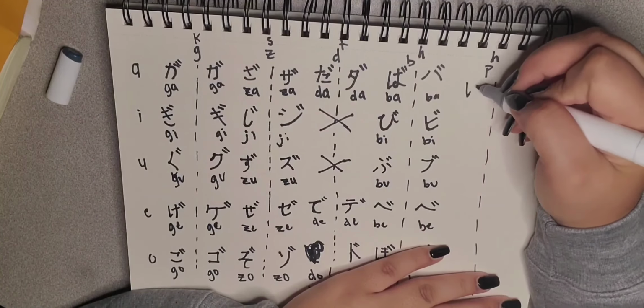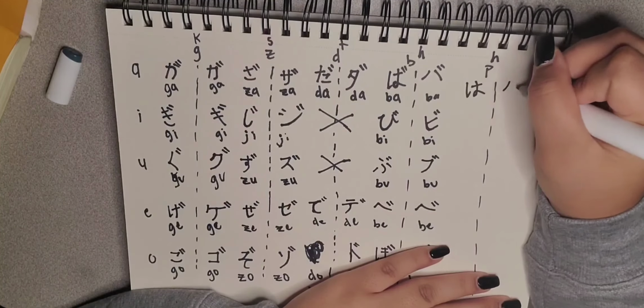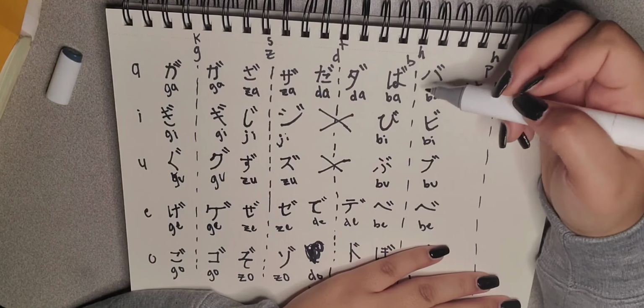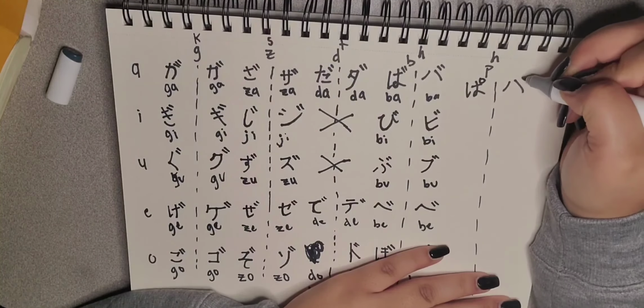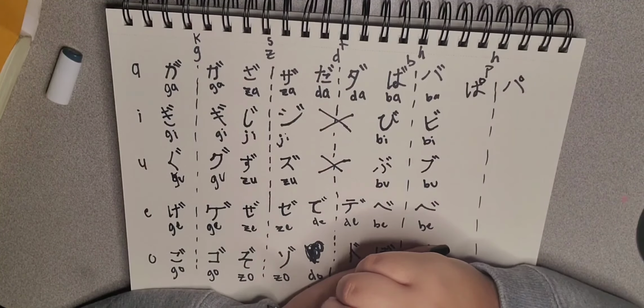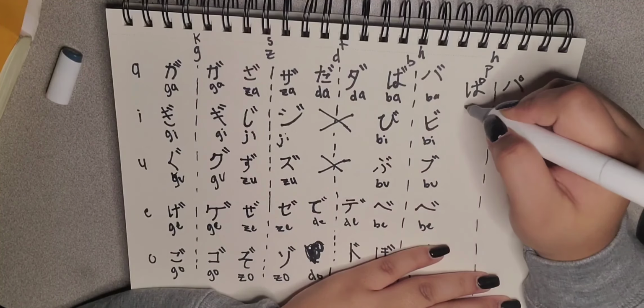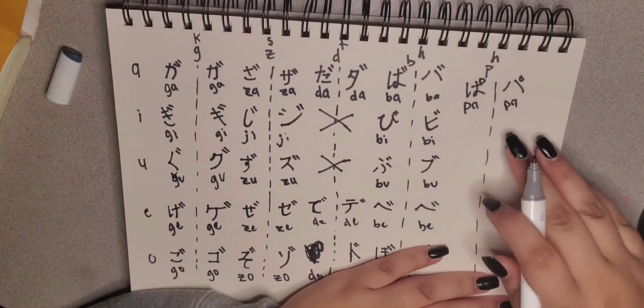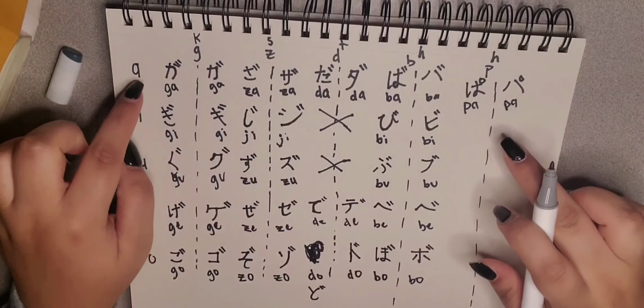So, start with your ha for both hiragana and katakana, but instead of these little marks, you want to add a little circle, just like that. Now it changes into pa.